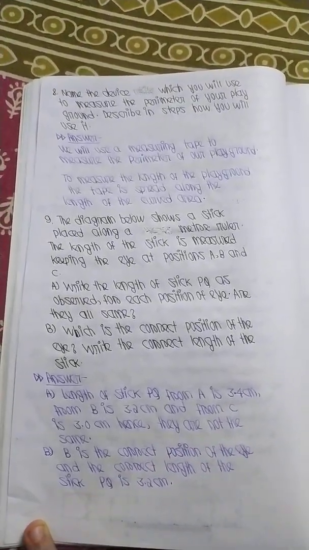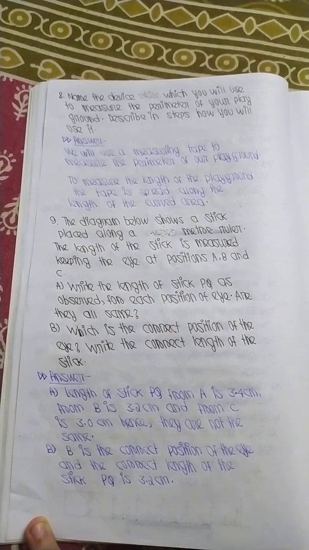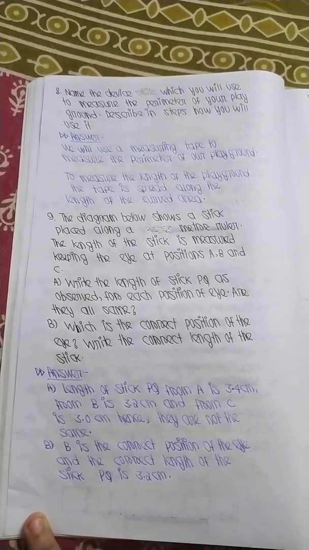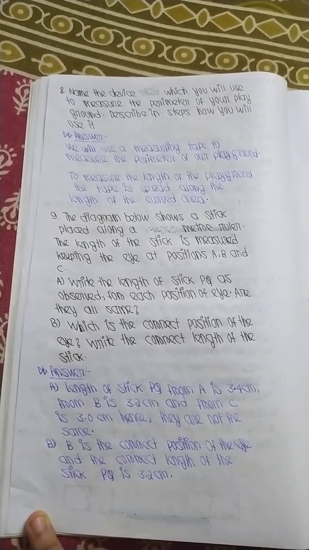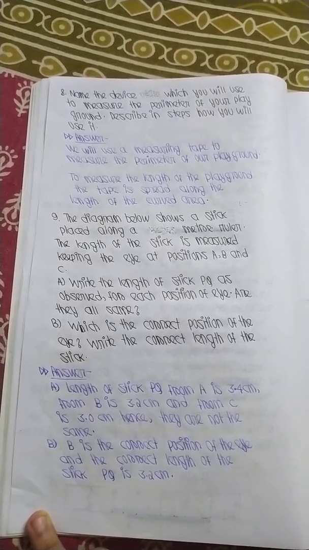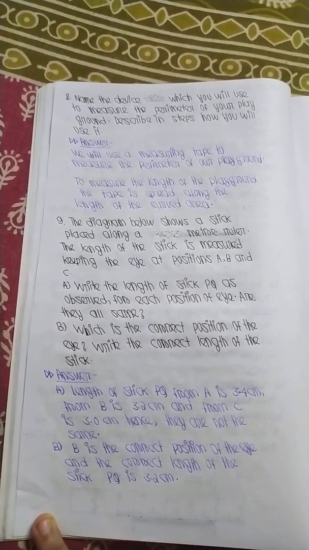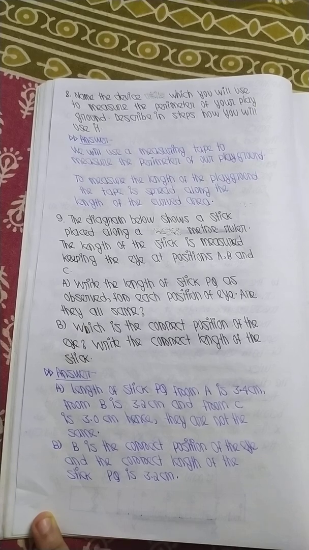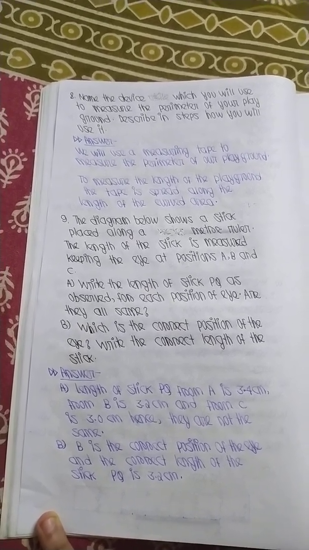Question 8. Name the device which you will use to measure the perimeter of your playground. Describe in steps how you will use it. Answer. We will use a measuring tape to measure the perimeter of our playground. To measure the length of the playground, the tape is spread along the length of the area.